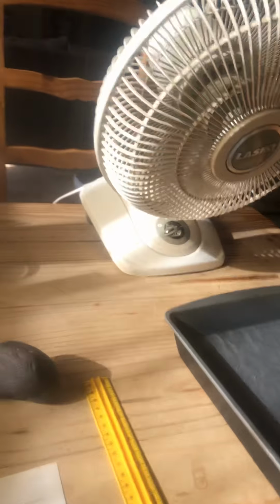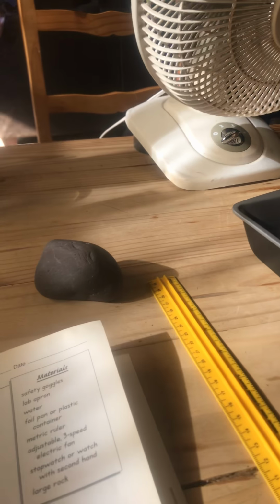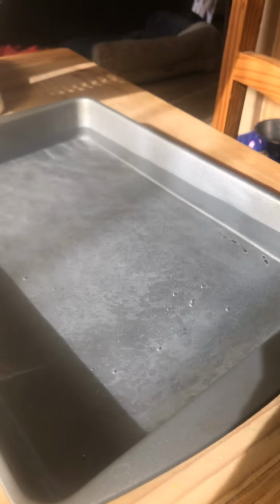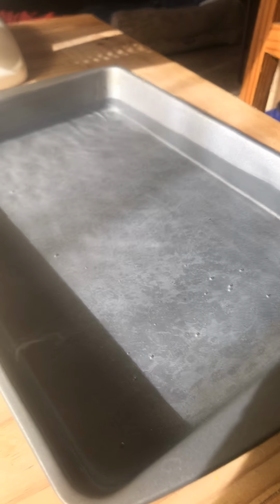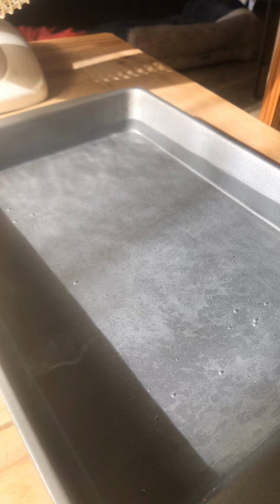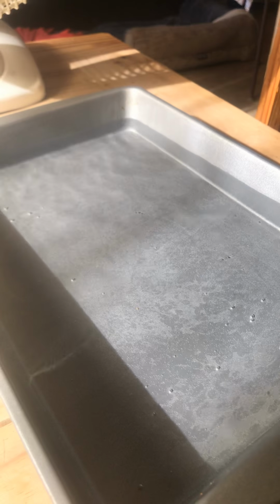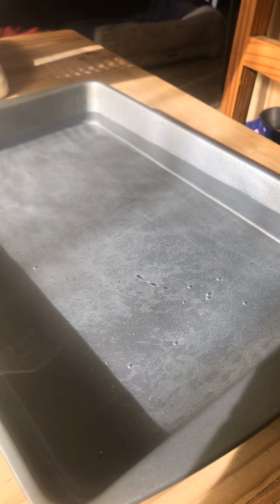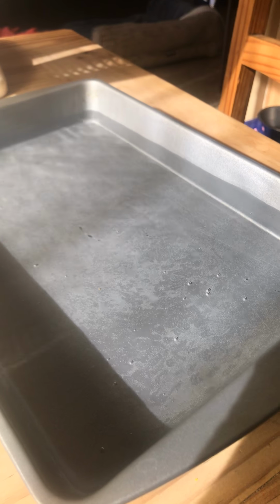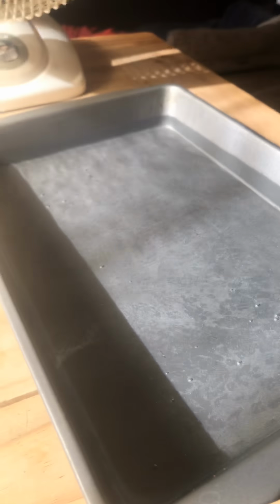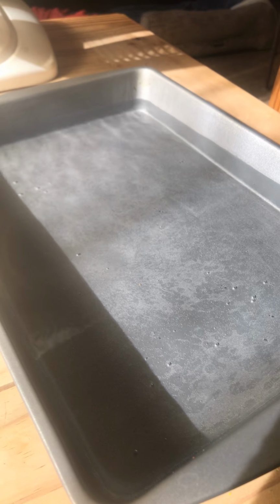So I'm going to turn on the fan on the low setting. And of course it just blew the paper away, okay? And we're going to take a look at what happens to the waves. We're going to give it a minute, and then we're going to measure the height of the waves. You can see the water is being disturbed. So we have some waves going on.